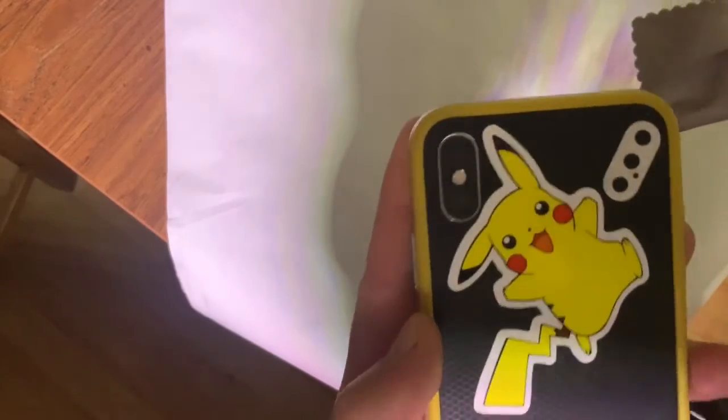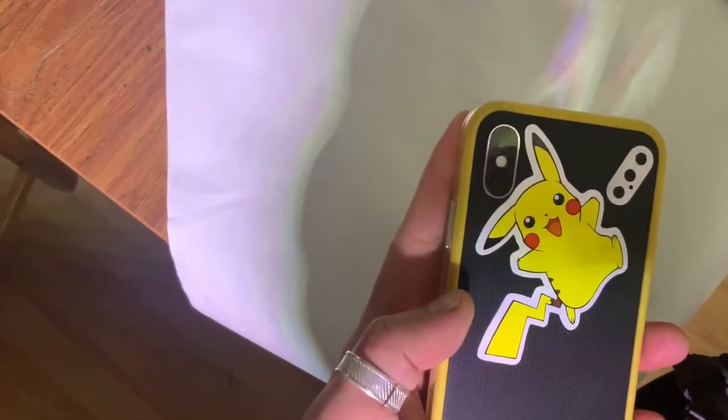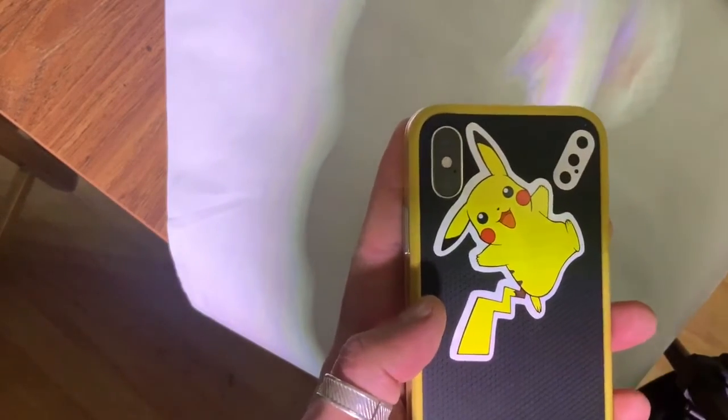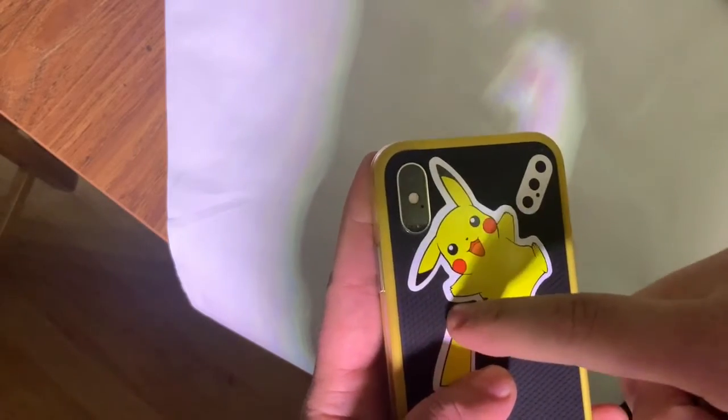If they're stuck, caked on, let's see if I can. Yeah, looks pretty good. Yeah, say hi to Pikachu. My son really likes Pikachu, so that gives him something to look at on my phone.